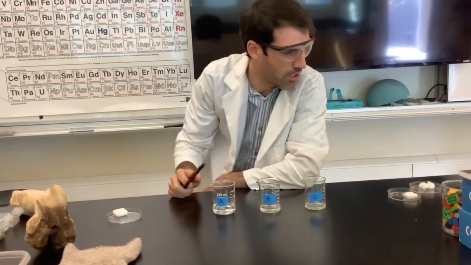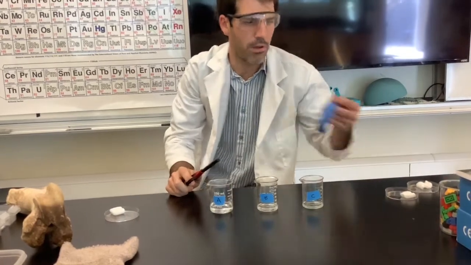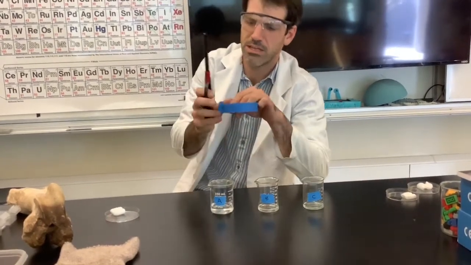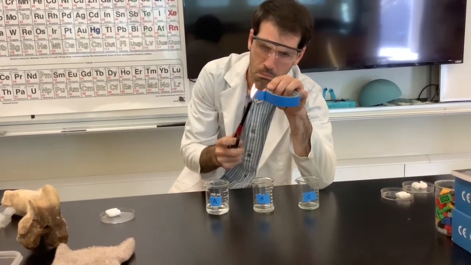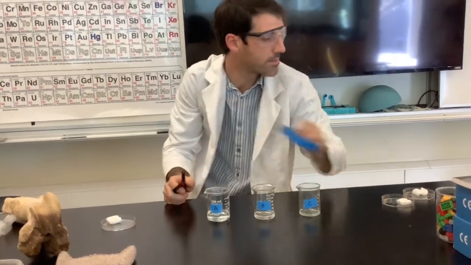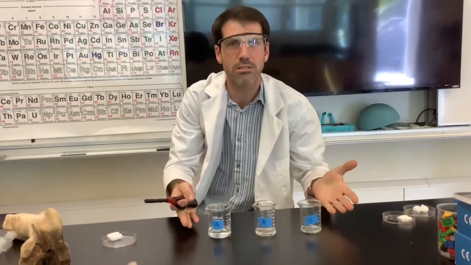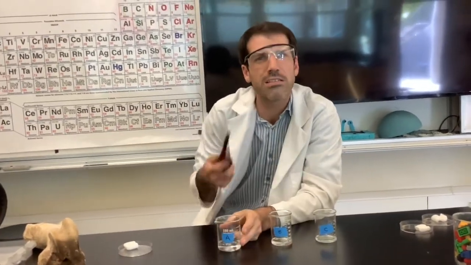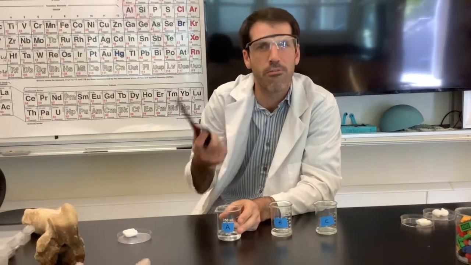Other objects, we could light them on fire, no problem. What do you think? You think my tape is flammable? Yeah, that's flammable. Don't try this at home, kids. All right, back to our 3 substances though. Let's see if we can tell them apart by looking at their flammability.